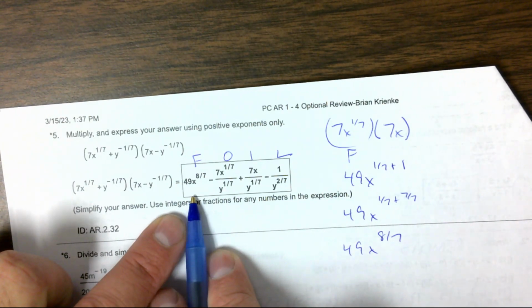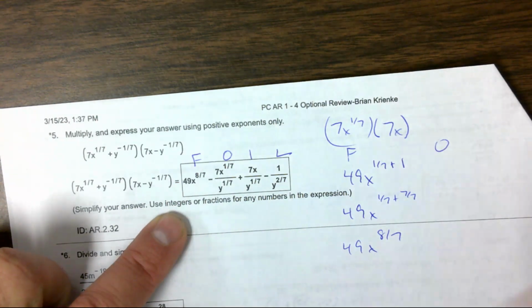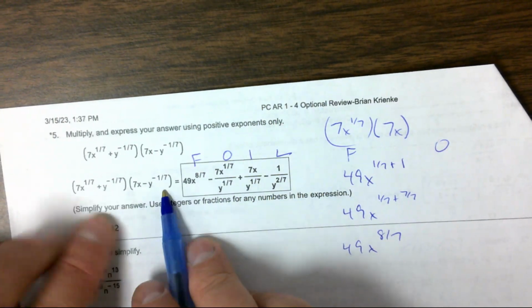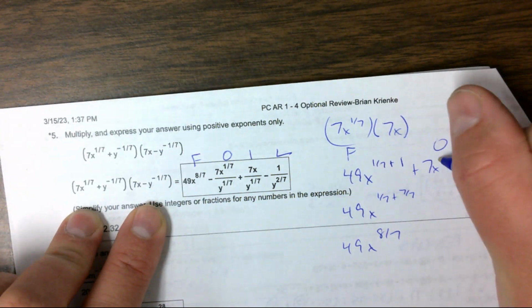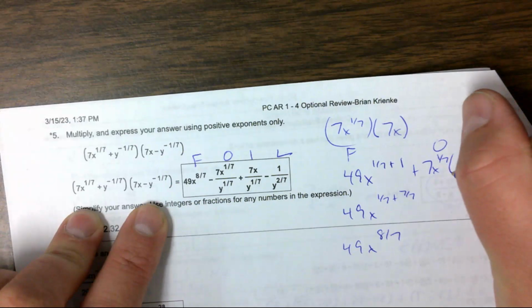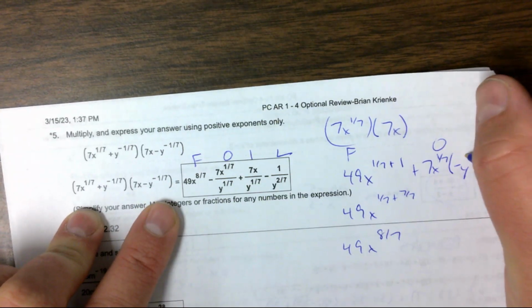Now for the O part, you're doing the outsides, which are this times this. So we have 7x to the 1/7 times negative y to the negative 1/7.